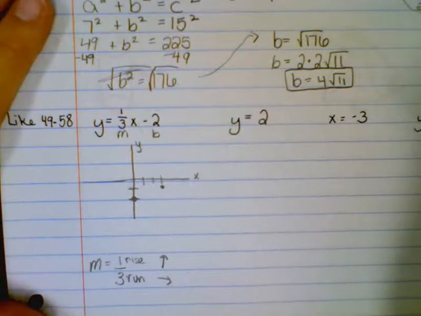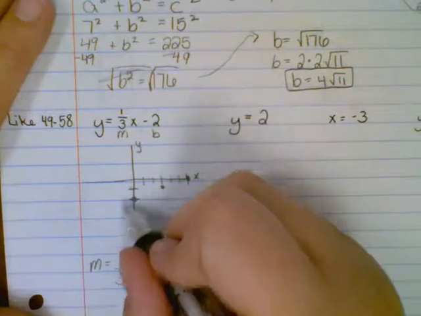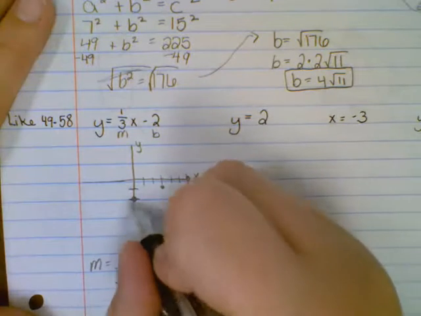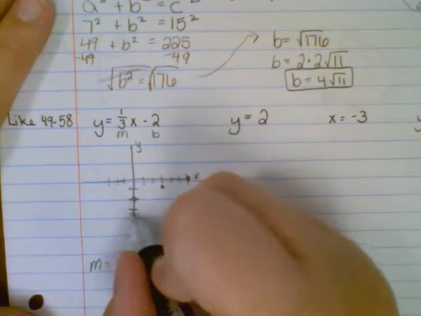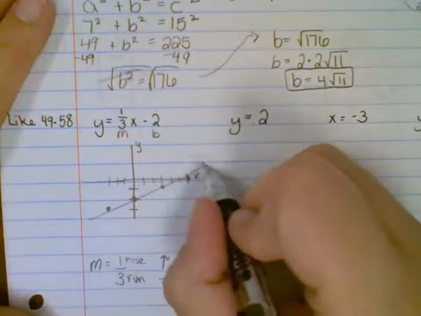So you only really need 2 points. You can keep going if you want to get more points on there. We can even do it the other way. So if we go the other way, we would do the opposite. So I'm going to go down 1 and to the left 1, 2, 3. And then that is our line.